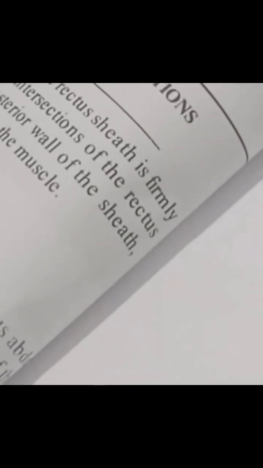Linea semilunaris. The linea semilunaris is the lateral edge of the rectus abdominis muscle. It crosses the costal margin at the tip of the ninth costal cartilage.